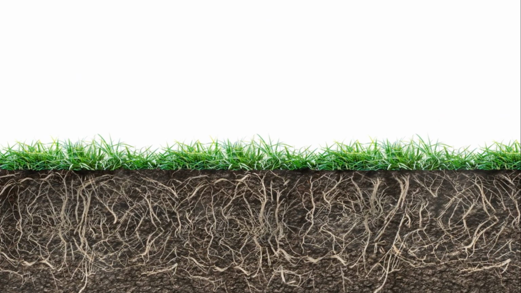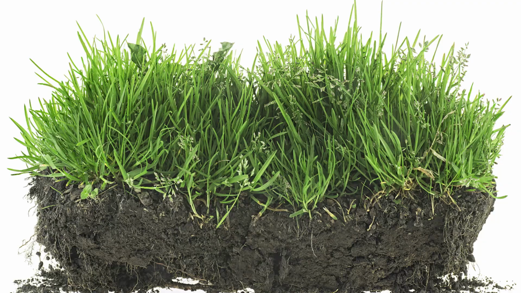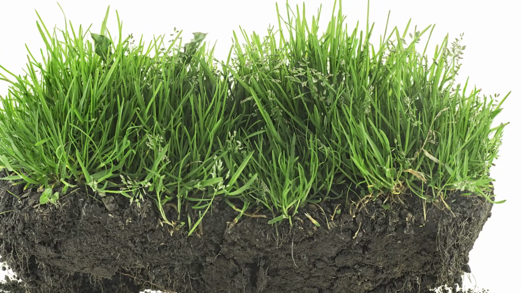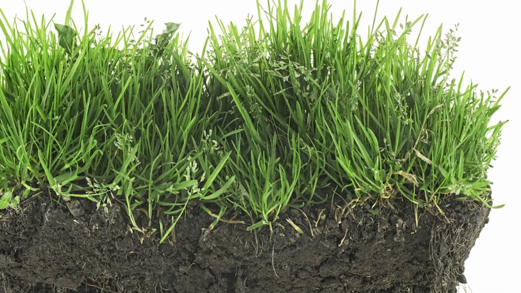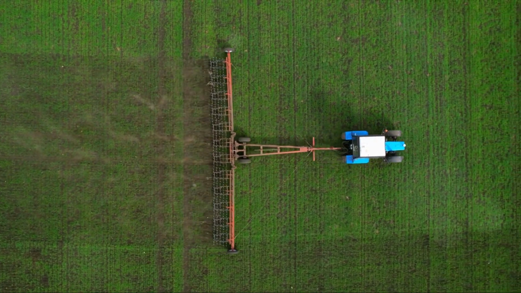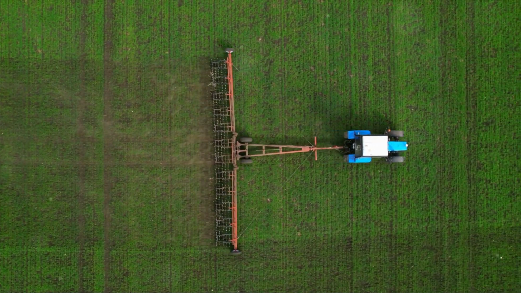Over time, your field can become so compacted that it's difficult for grass to root, and it can prevent water, nutrients, and air from reaching the soil. Aeration can be done with a mechanical aerator for larger fields.